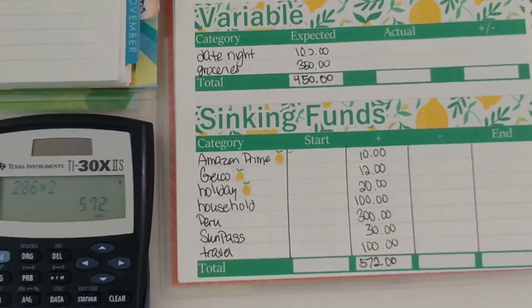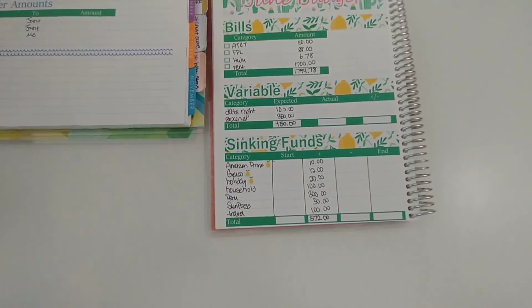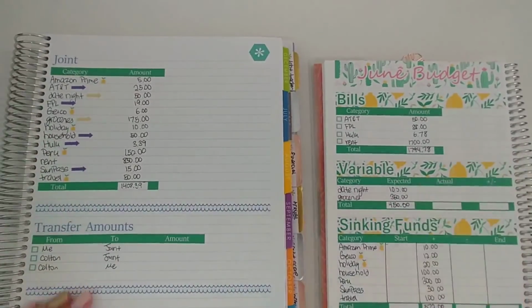Okay, so that is all for my June budget this month. Let me know if you guys have any of the same categories as I do, and if you've already done your June budget down below.